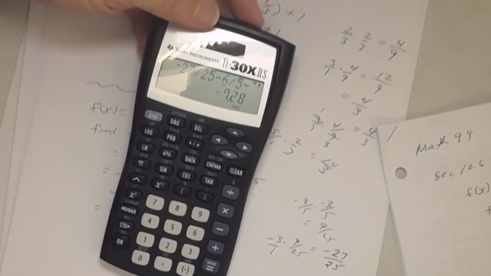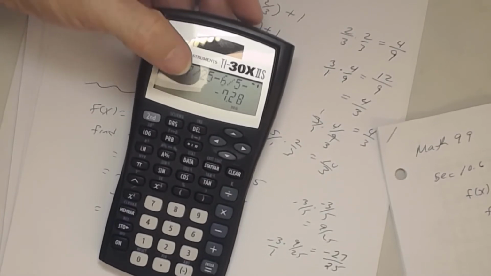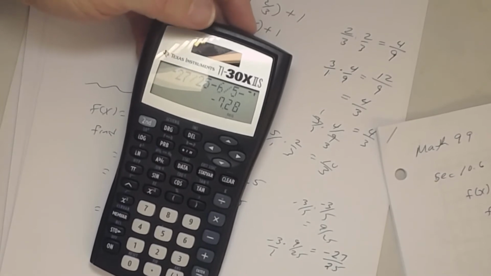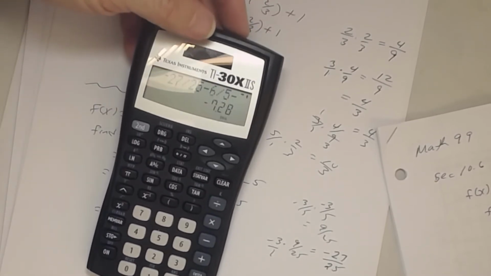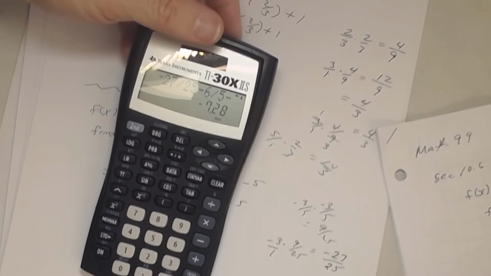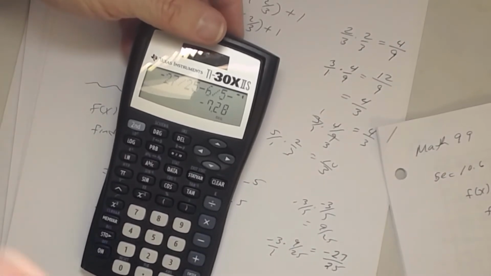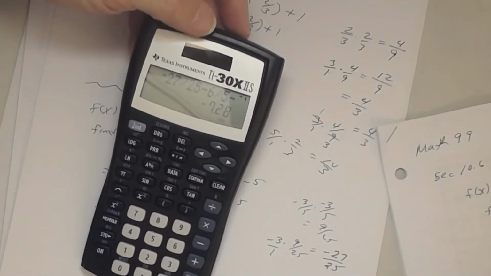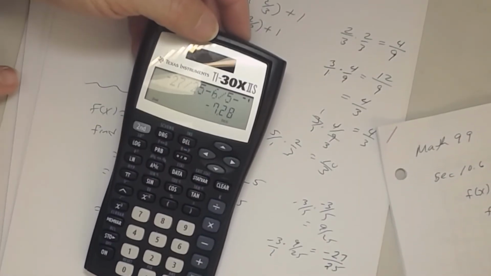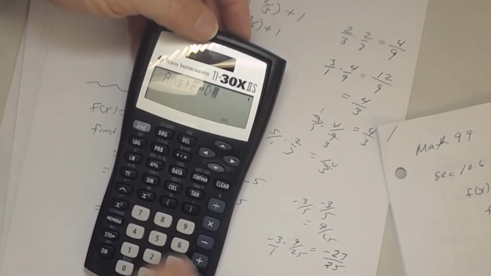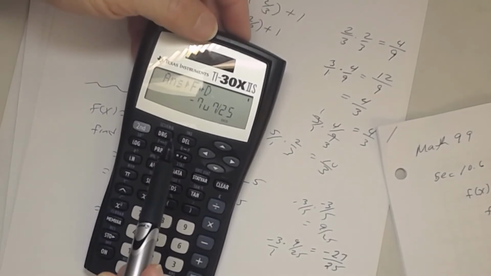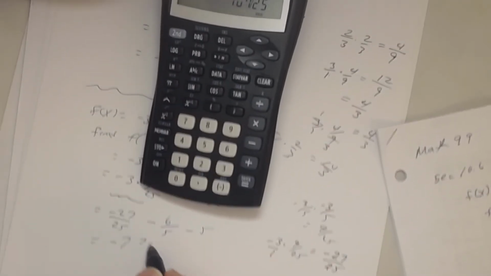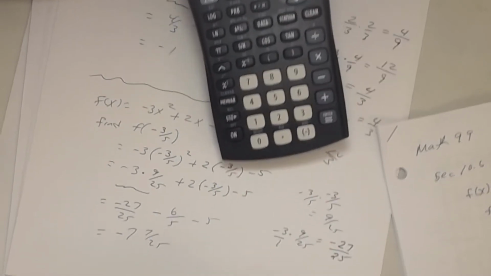In the previous one, I ended up with an integer. Here this is not an integer, it's a decimal. It's still a rational number, but it's a decimal. All right, now we have to convert that back to a fraction. So remember how to do this? If you have this calculator, what do I press? Second, PRB, and equal, and it gives you your mixed number. So my mixed number is negative 7 and 7/25, right?